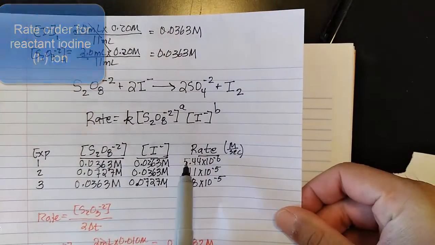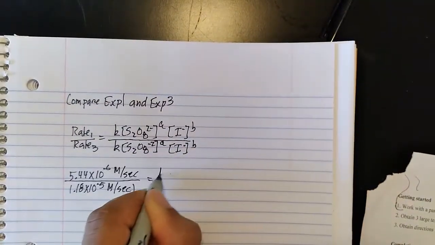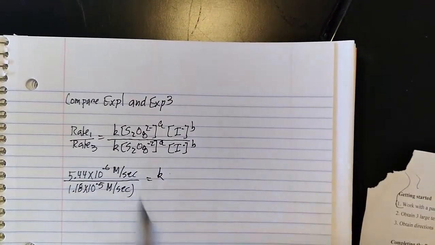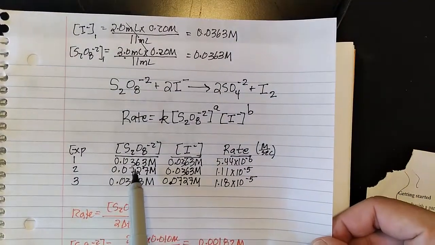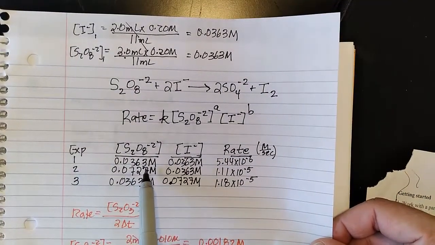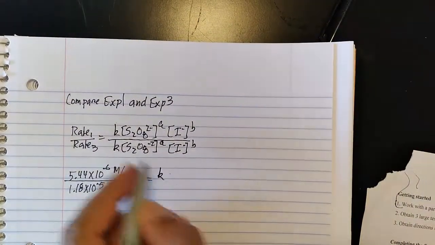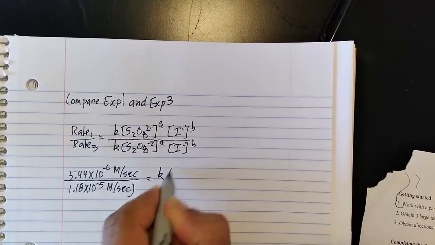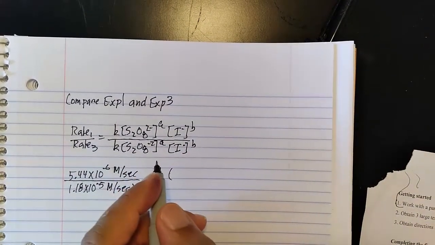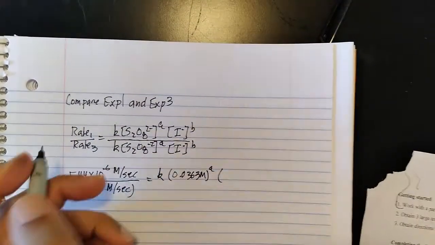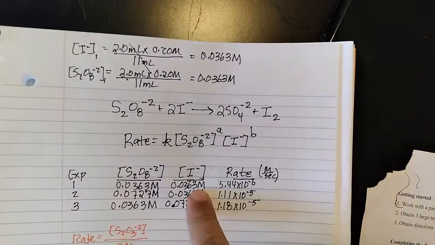So experiment 1 is 5.44 times 10 to the minus 6, equals rate constant k, rate 1, experiment 1. We're going to have to find that out at the end of this problem. S2O8 2- is 0.0363 for experiment 1, raised to the power of a. We already found a, but you'll realize that they'll cancel each other out. So that was the advantageous reasoning behind comparing experiment 1 to experiment 3 here. I minus for experiment 1, rate 1 is 0.0363 to the power of b.